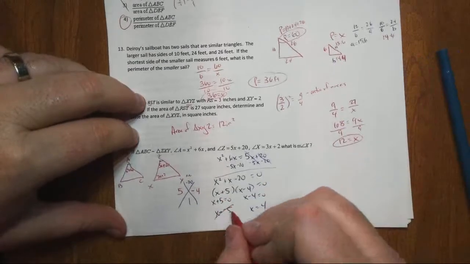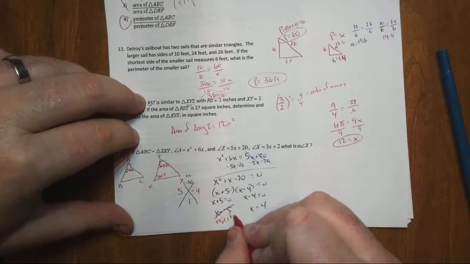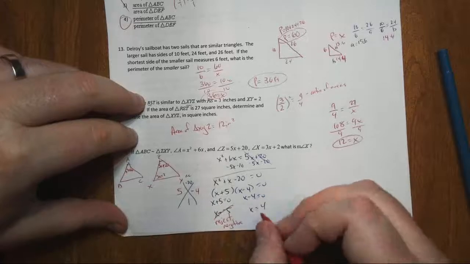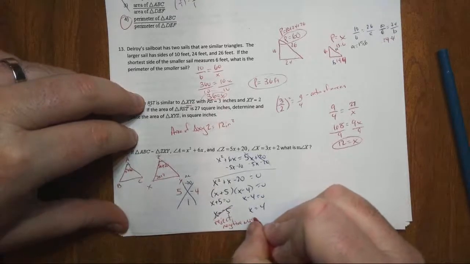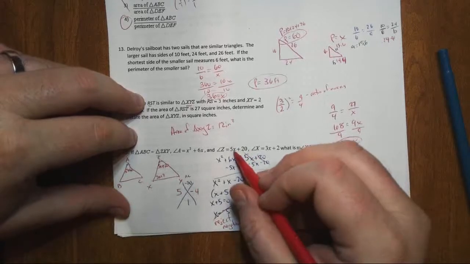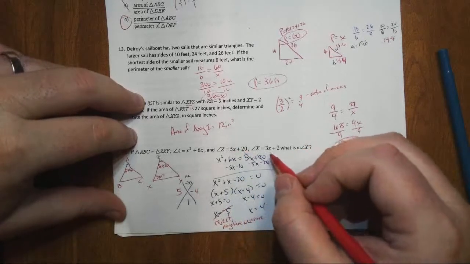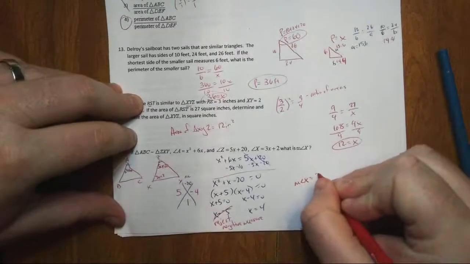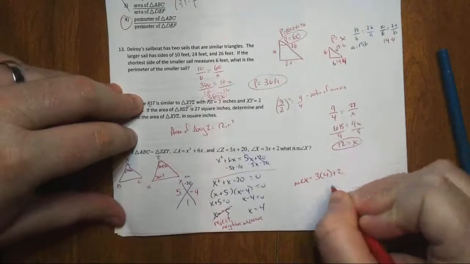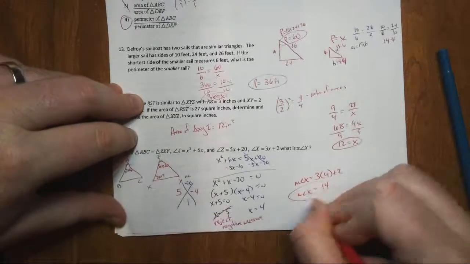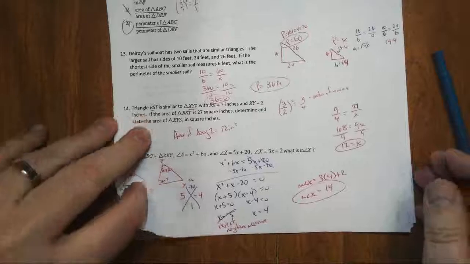We are then going to reject this answer, right? Because we have a negative measure. Remember, it's not length or angle measures here. If I plug a negative 5 in here, right, this is going to give me negative 5x is going to give me negative 13. Like, that's no good. And then the measure of angle x is 3 times 4 plus 2. So 3 times 4 is 12 plus 2. Measure of angle x is equal to 14 degrees. And that's it for that one.